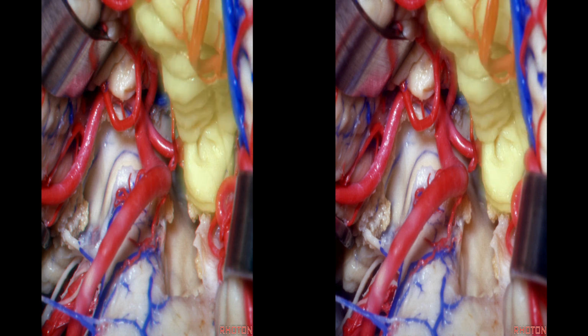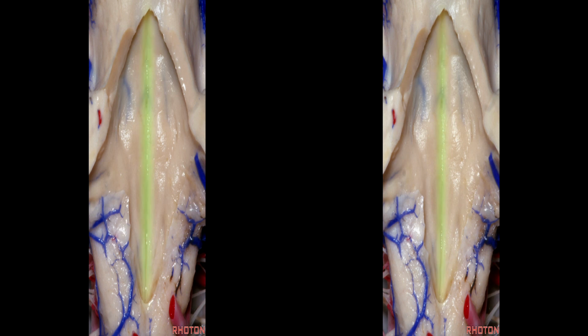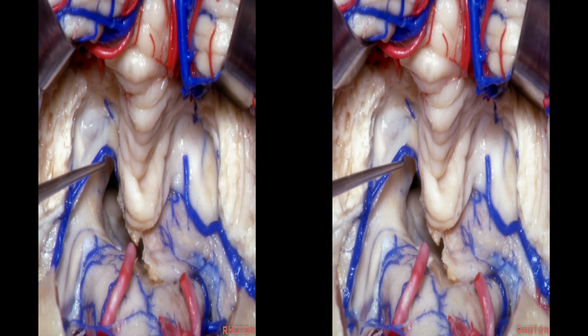And here we see the floor of the fourth, the median sulcus, and then here is that hypoglossal or vagal triangle? Hypoglossal, and then below, vagal, and then below, area postrema that gives this area a pen nib appearance and led to it being called the calamus scriptorius. So here we've opened the tela.